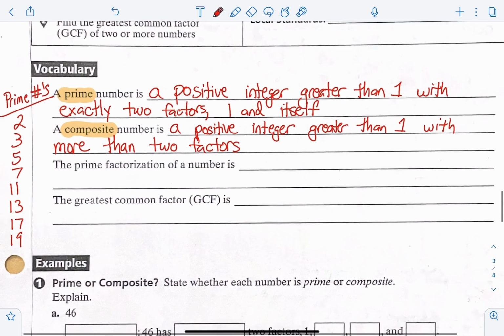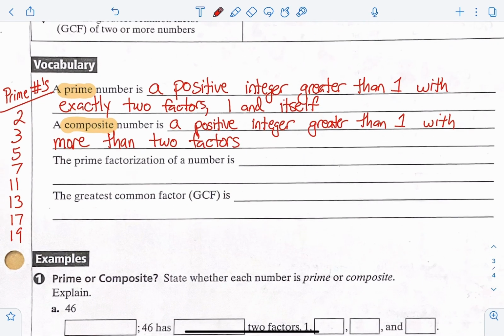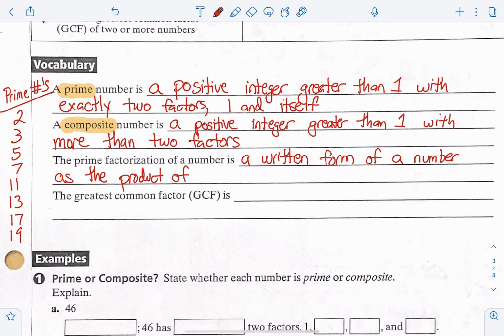The prime factorization of a number is a written form of a number as the product of its prime factors.